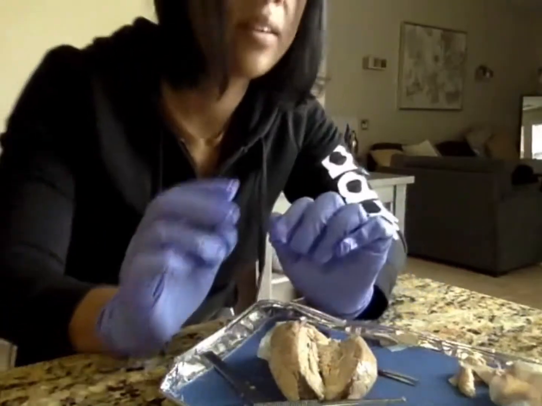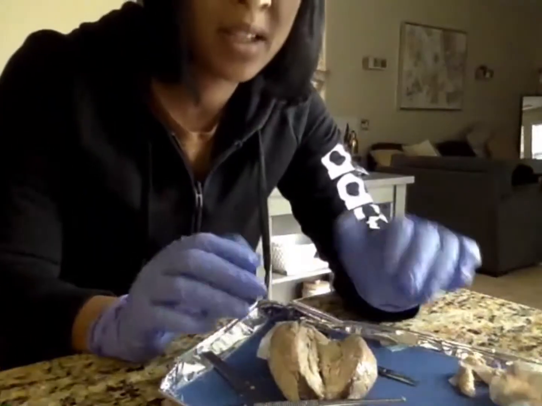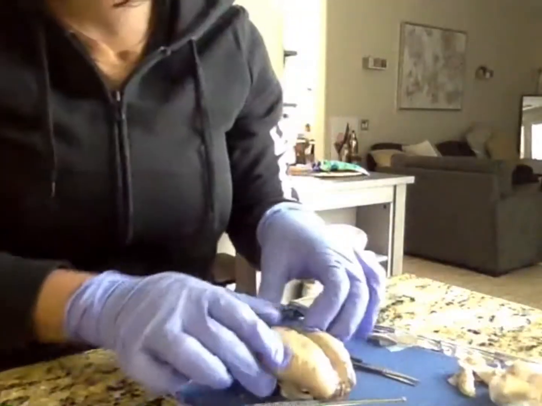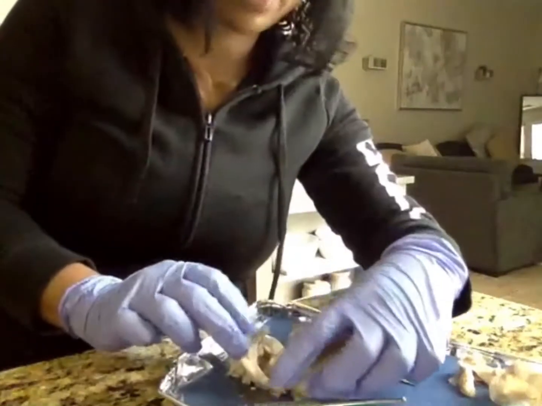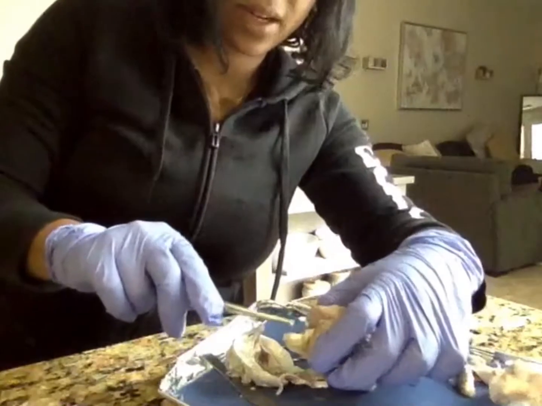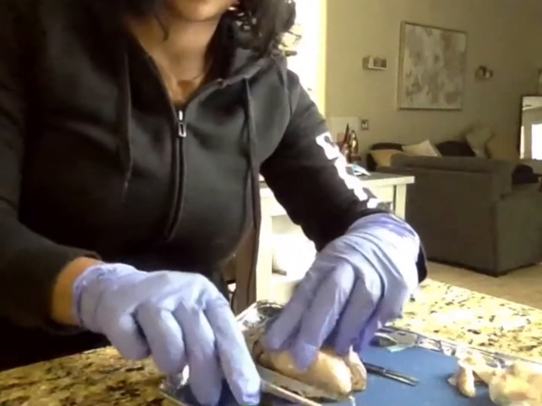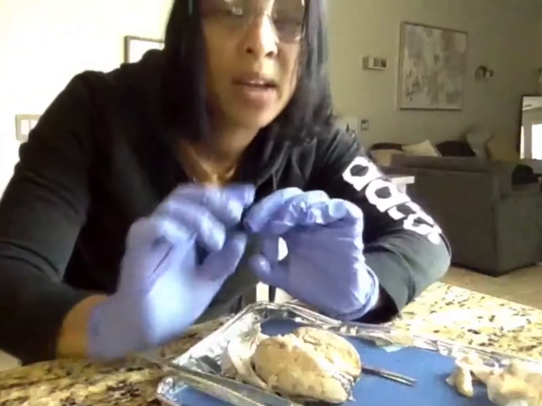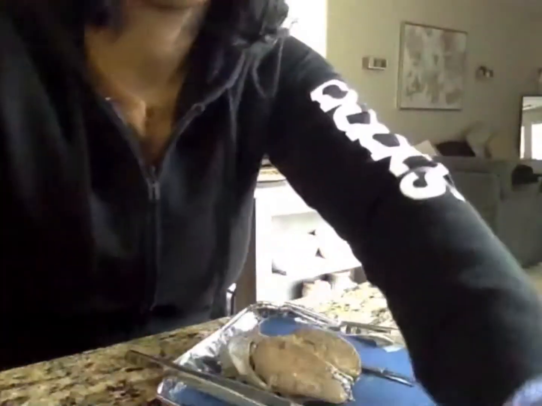All right, so that wraps up the middle section. I'm going to put it together. Make sure you can see the spinal cord right here as well. That's the spinal cord. Okay, so that wraps up my dissection. I'm going to move my camera up.